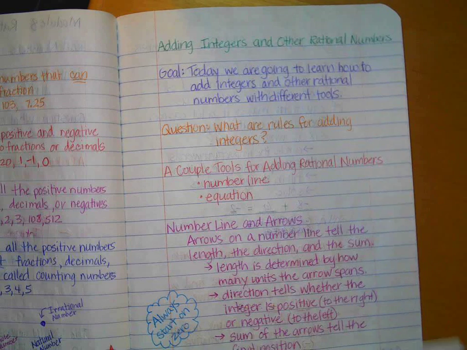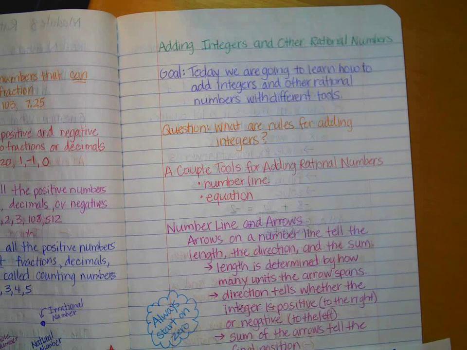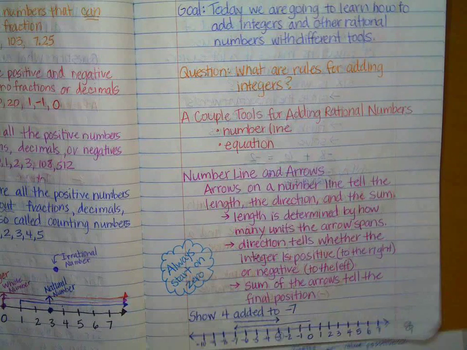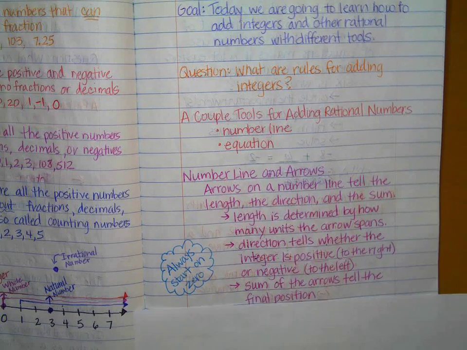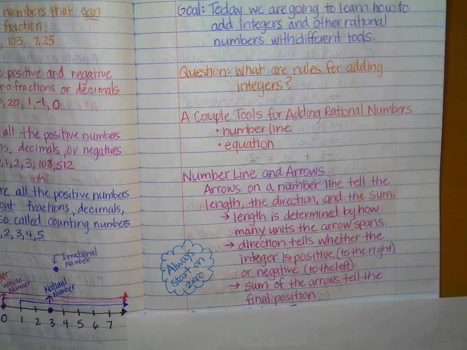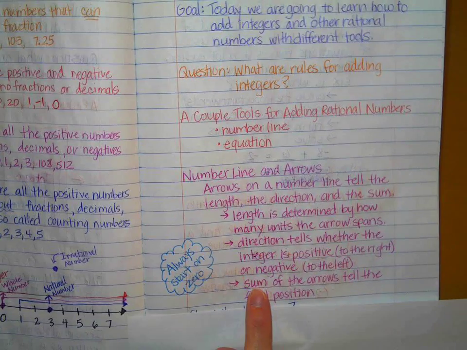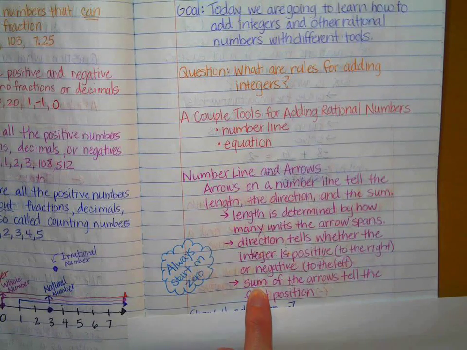The third thing is that the sum of the arrows tells the final position. That's hard to see. It's falling off. Let me fix it. So the sum of the arrows tells the final position when we have more than one arrow working together. If you'll remember, in math, sum means that we're adding.